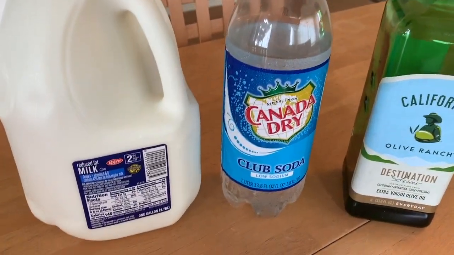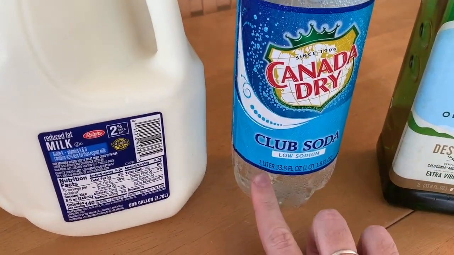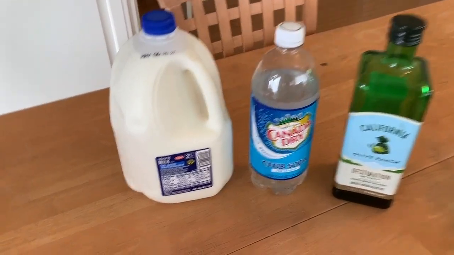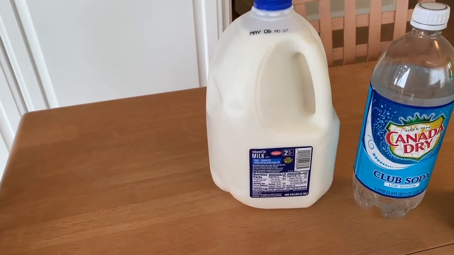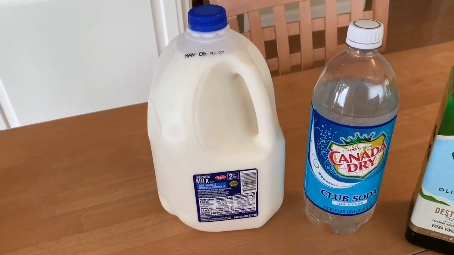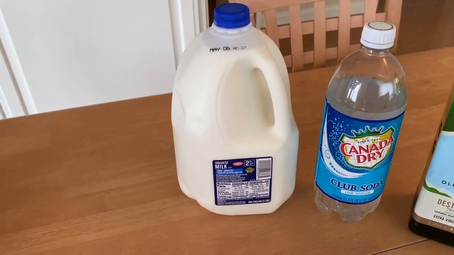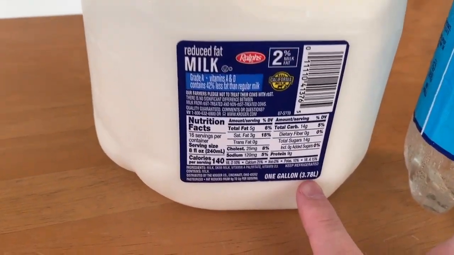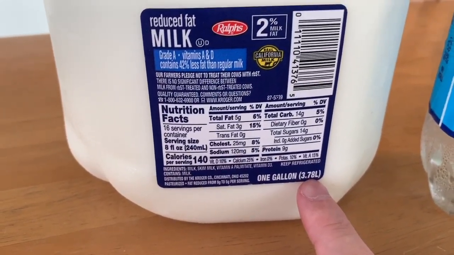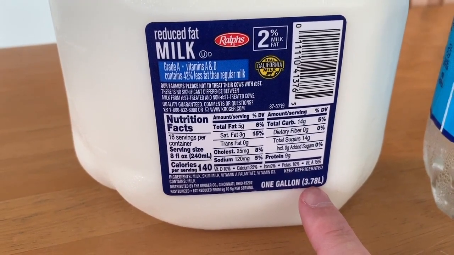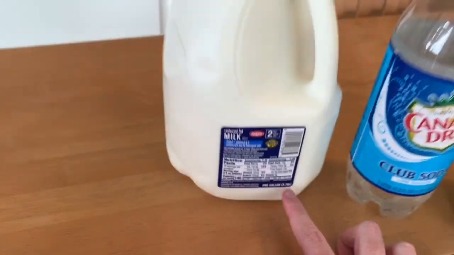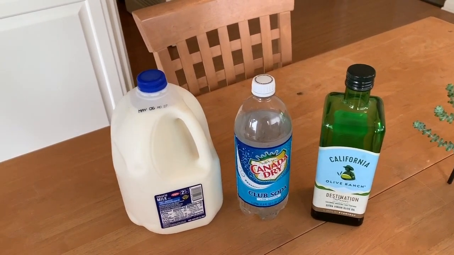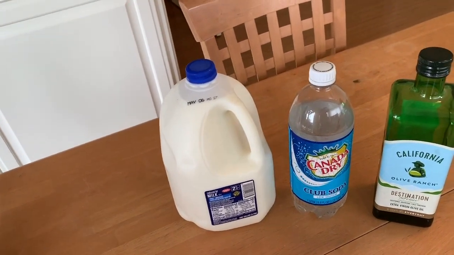I've also got a bottle of club soda here. Again, this guy's volume is just 1 liter. And finally, here is a gallon of milk. A gallon is a unit of measurement that we're pretty familiar with, but it's not one that most people around the world use. If you look down here at the bottom though, it tells us 1 gallon is equivalent to 3.78 liters. Make sure that when you're doing an ideal gas problem, you're using a volume that's measured in liters.